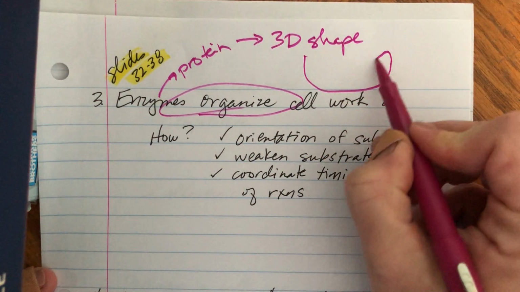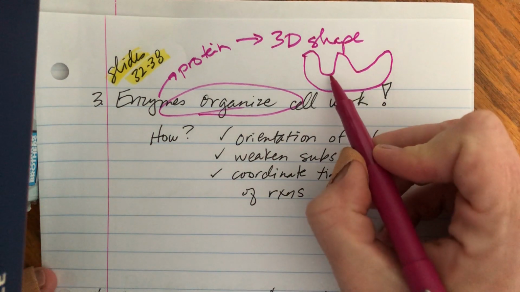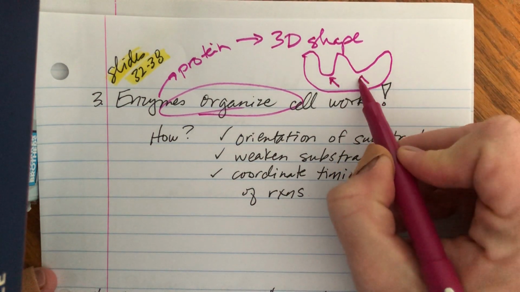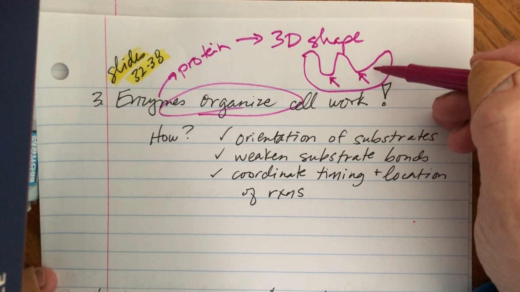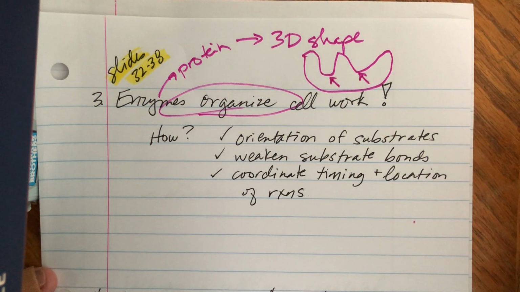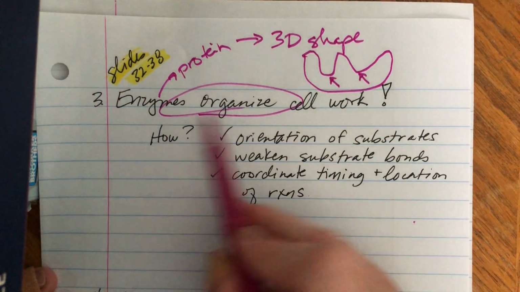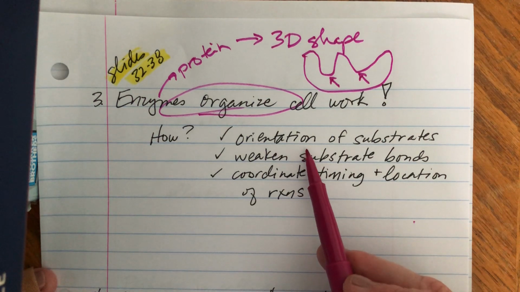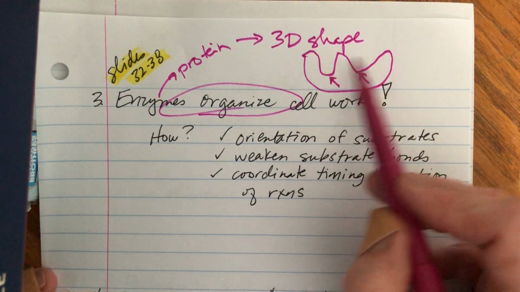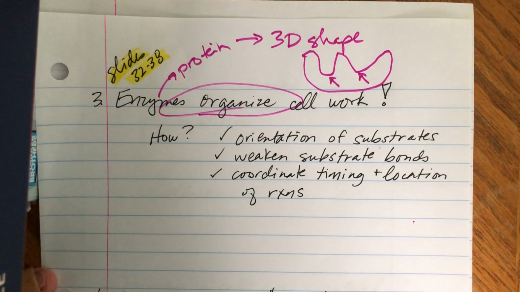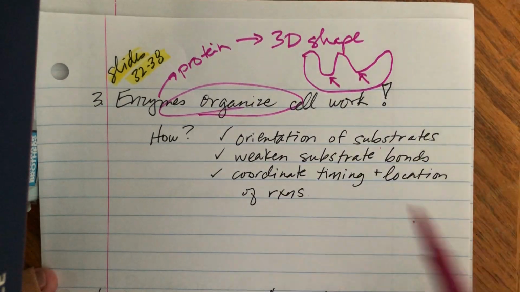And that shape ends up creating active sites. And what fits into the active sites? Substrates. So, how do enzymes organize cell work? Well, they orient substrates in the right position. Substrates aren't just going to bump into each other randomly. They're going to have to sit down and connect in the right orientation.